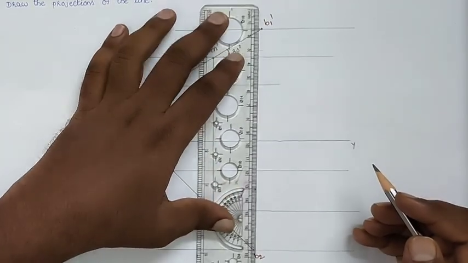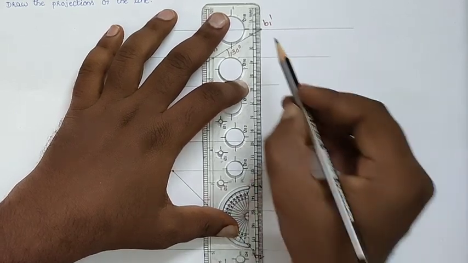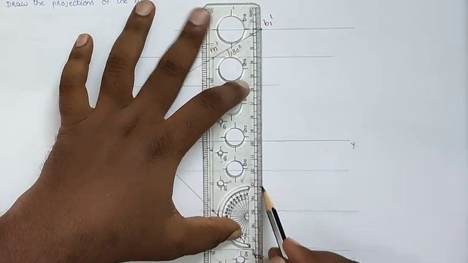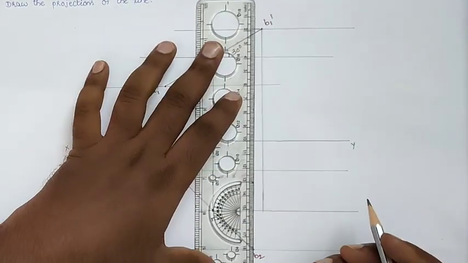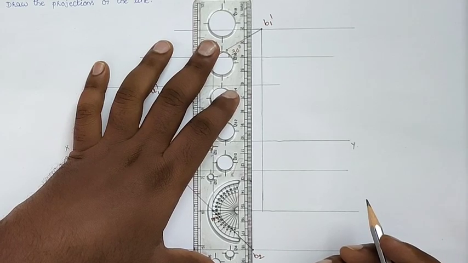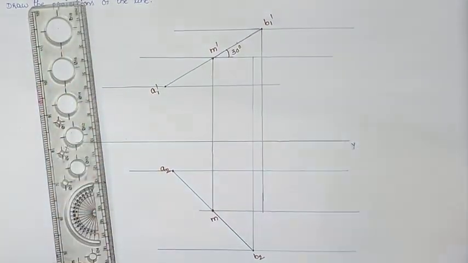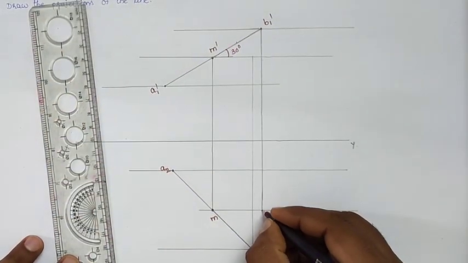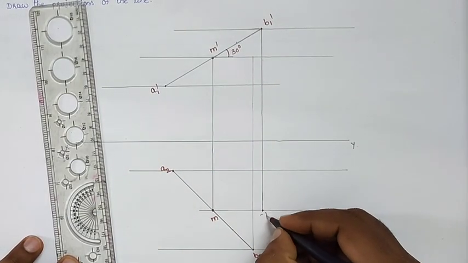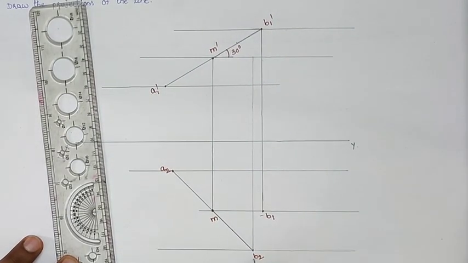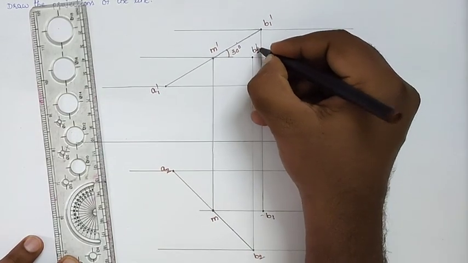Now from B1 dash, draw a vertical projection line up to the M horizontal line. Similarly from B2, draw the vertical projection line up to the M dash horizontal line. Here I am locating B1 dash; whenever we project in the downward direction, we get B1. From B2, drawing a vertical projection line in the upward direction, we get B2 dash here.